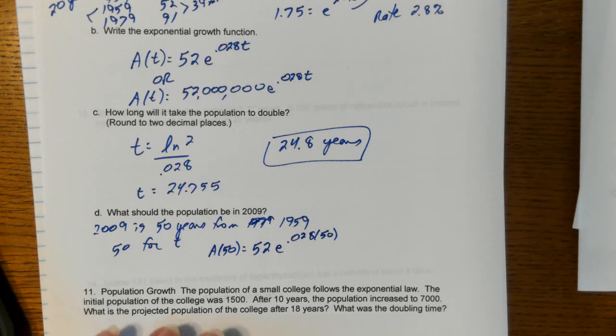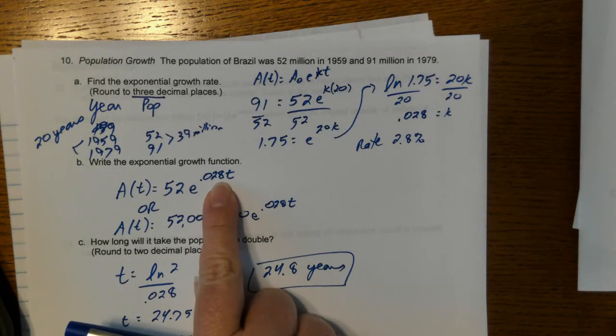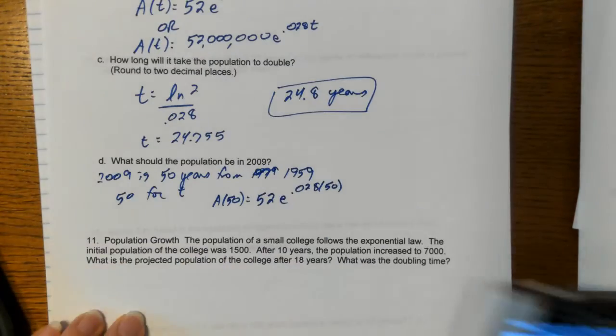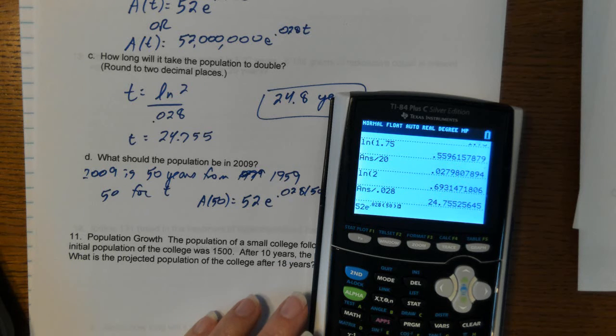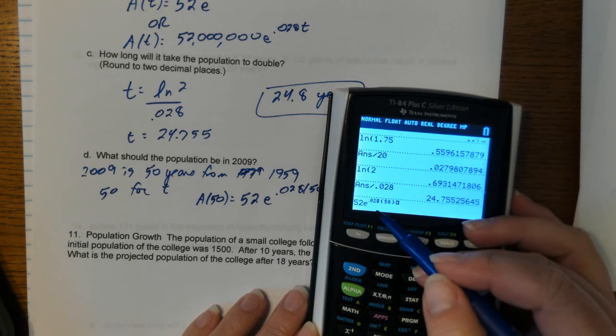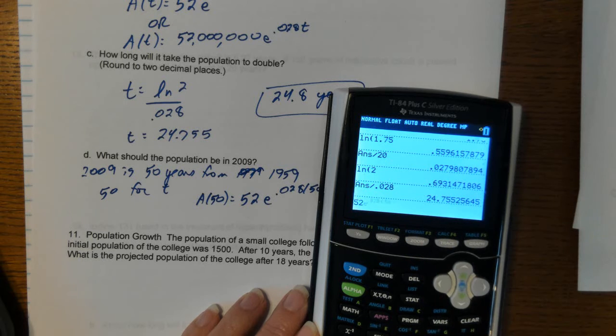Putting 50 in for T. I'm taking this formula and putting 50 for T. So 52 times e to the 0.028 times 50. Remember, if you're using a TI-83 calculator, you need your 0.028 times 50 all in one set of parentheses.